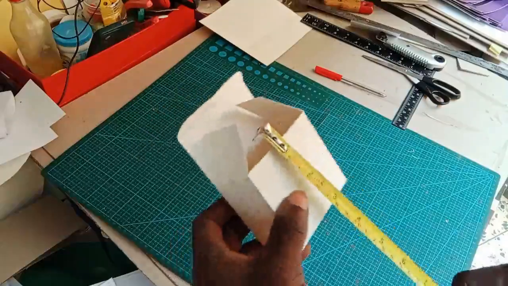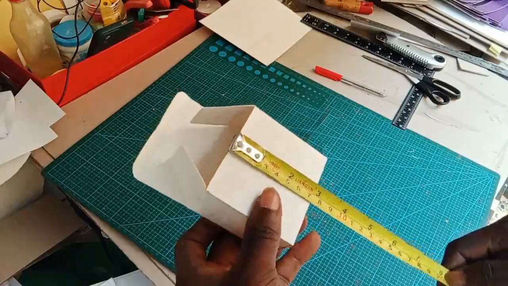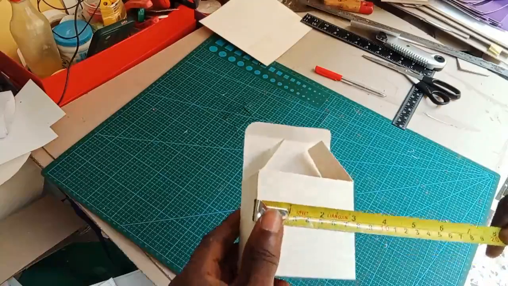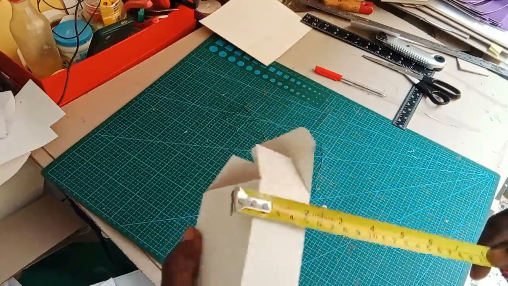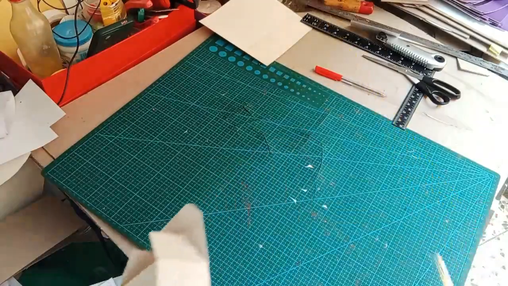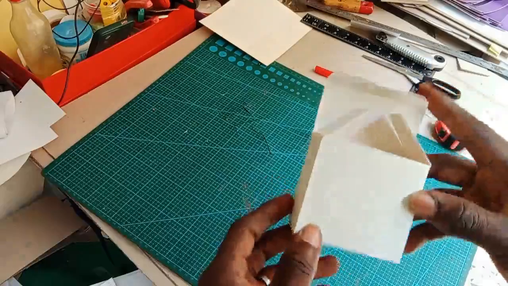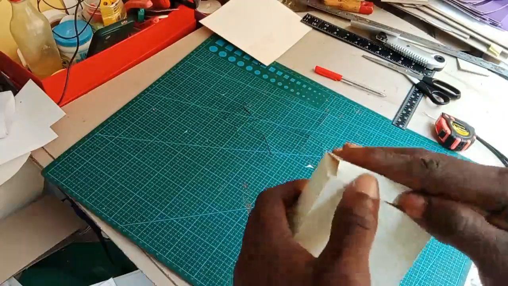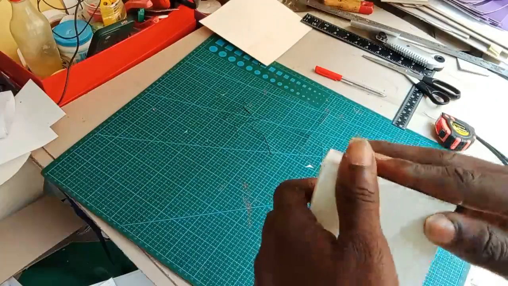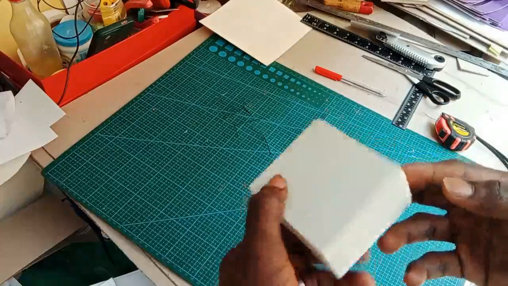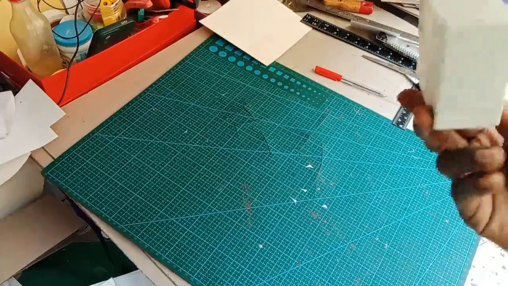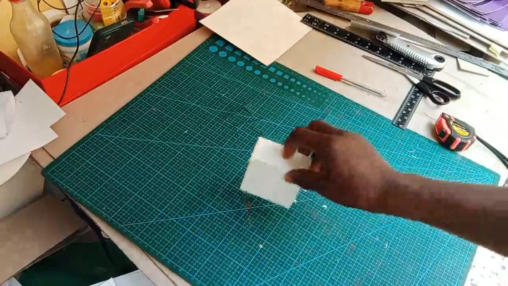The measurement of this box is 2.75 by 3 by 1.5, and I'm going to be showing you how to come about this, how to sketch it, how to get it, and how to form it. All right, join me as I show you step by step.